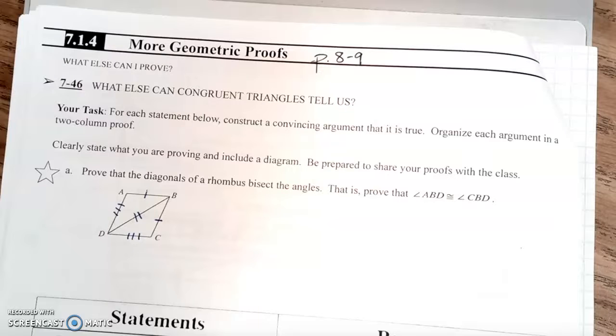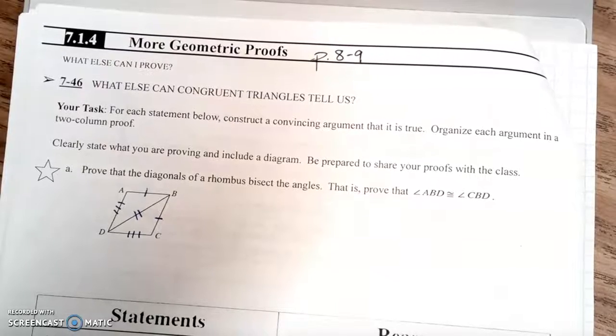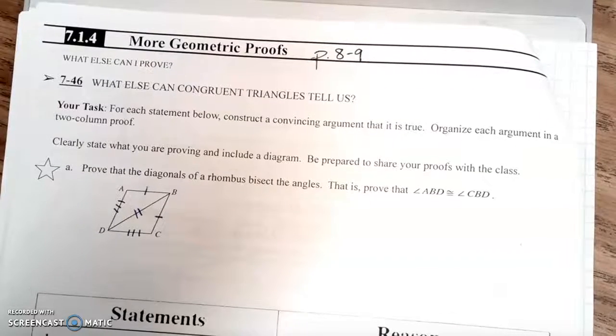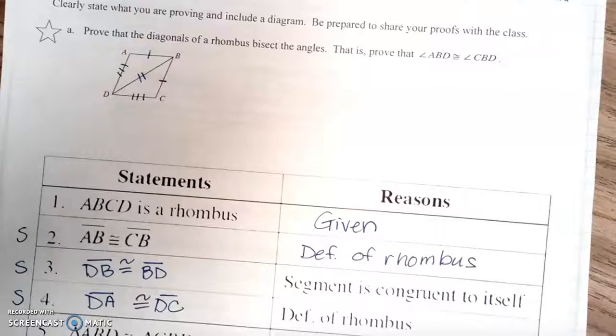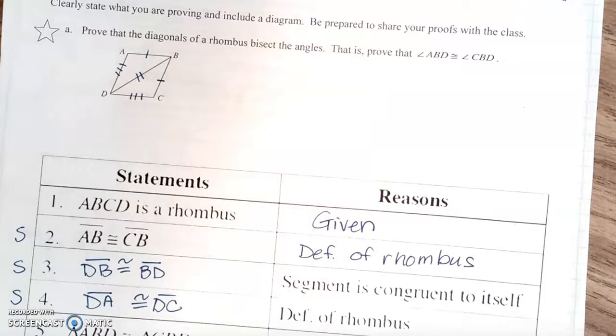You're going to organize each argument in a 2-column proof. You're going to clearly state what you are proving and include a diagram. Be prepared to share your proofs with the class. For part A, they want us to prove that the diagonals of a rhombus bisect each other. That is, prove for this very specific figure that angle ABD is congruent to angle CBD.